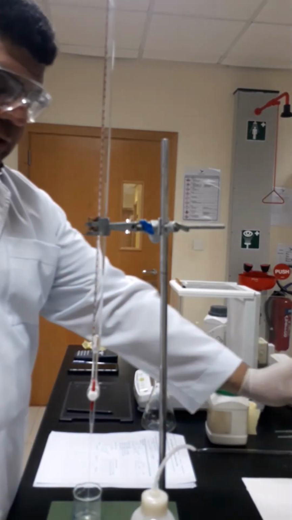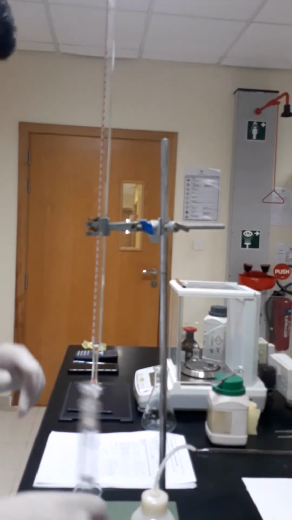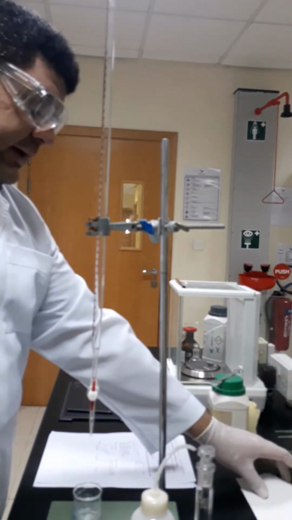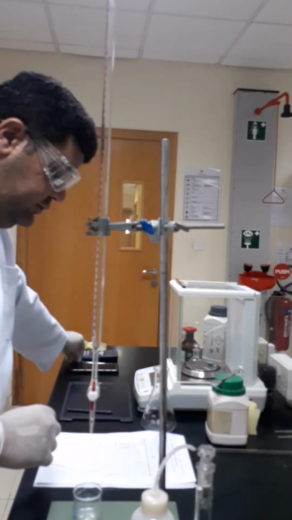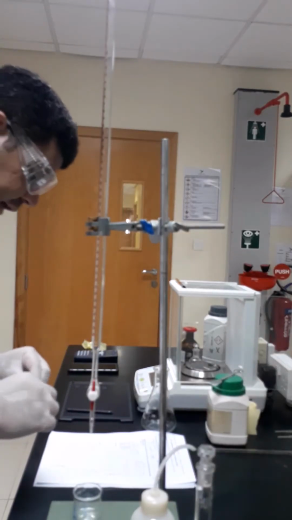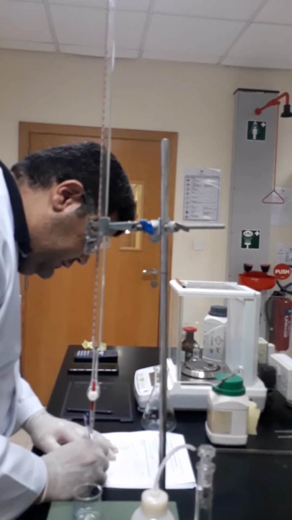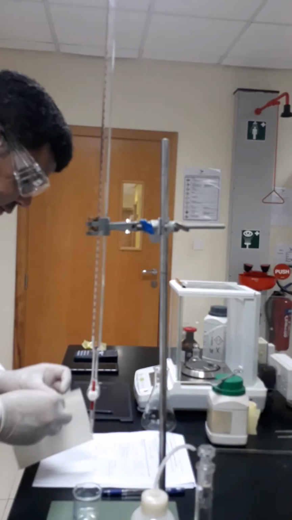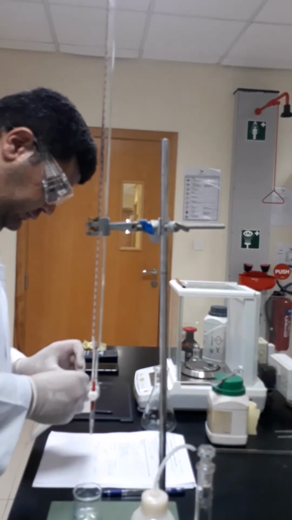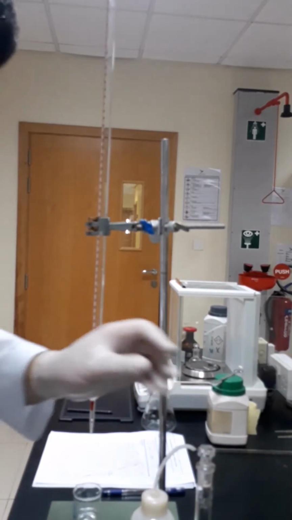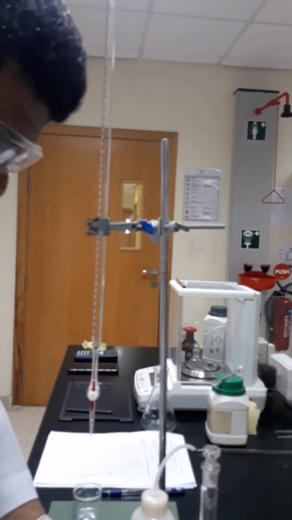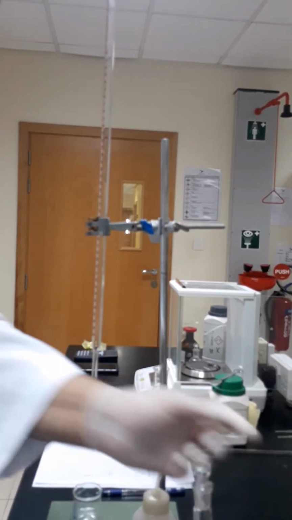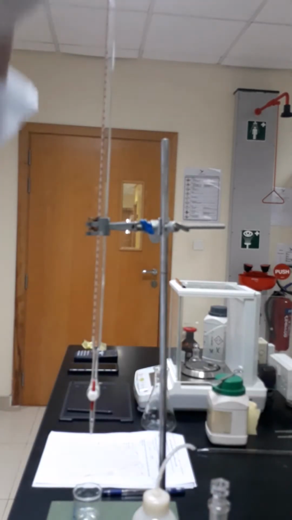Next, we are going to clean the burette with the same solution we are going to fill inside, which is the prepared sodium hydroxide solution. And we have to label it first, so we will not get confused with any other chemical in the lab. So we will call it sodium hydroxide solution. Okay. Now we are going to put the funnel, the glass funnel.